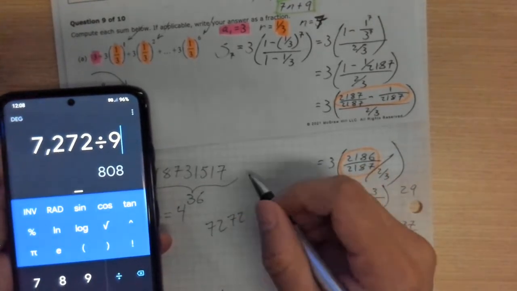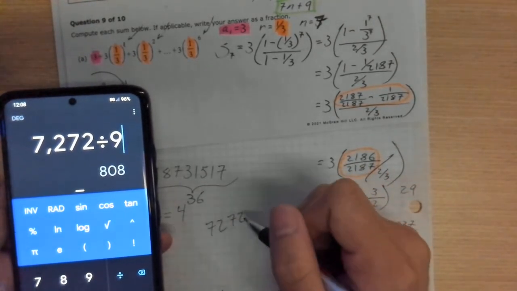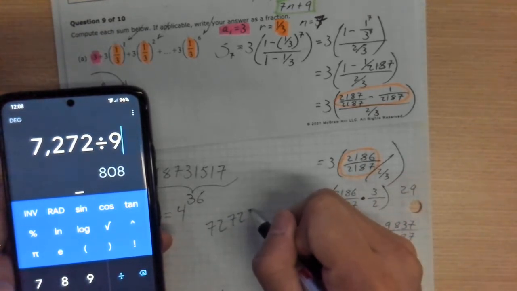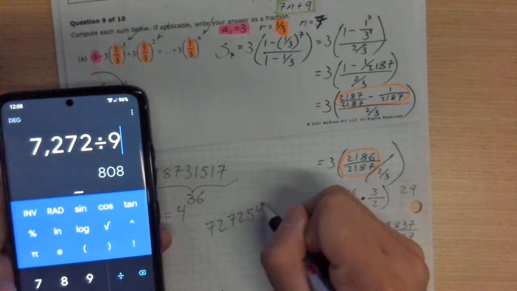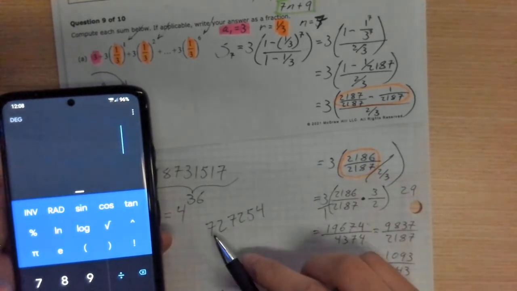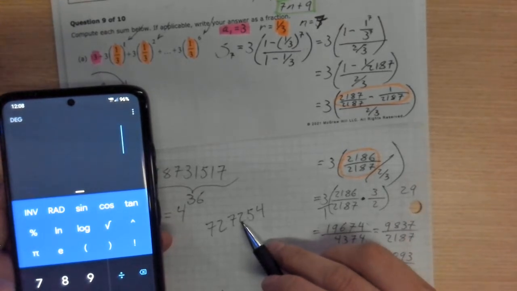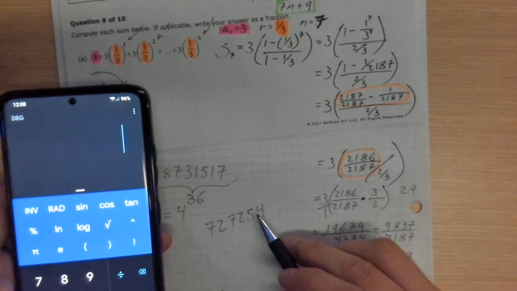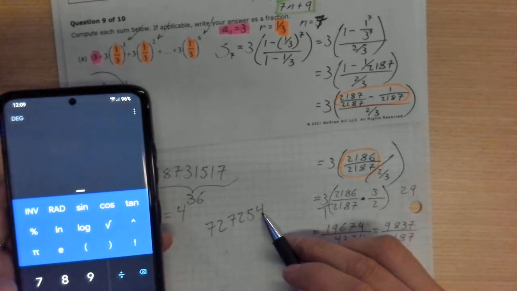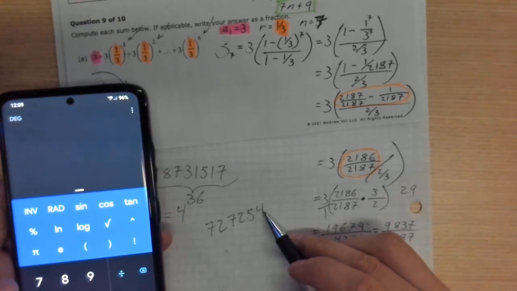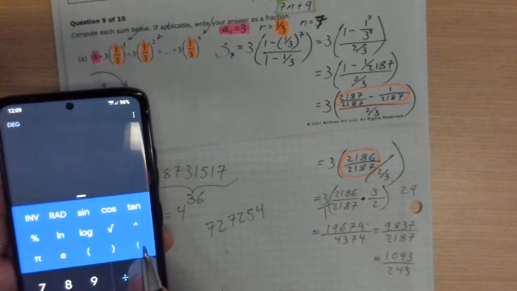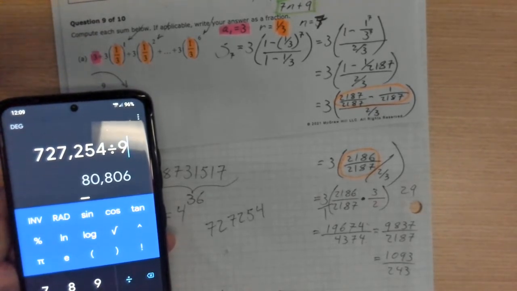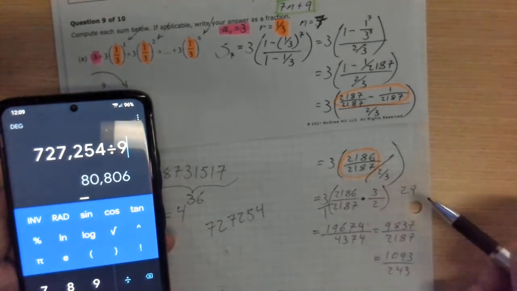I can add other numbers. Let me give you guys now 5 and 4. So check this out. 7 and 2 and 7 and 2 adds up to 18. 18 plus 5 is 23. 23 plus 4 is 27. Is 27 divisible by 9? It is. 27 is divisible by 9. So 727254 divided by 9, I get a whole number.